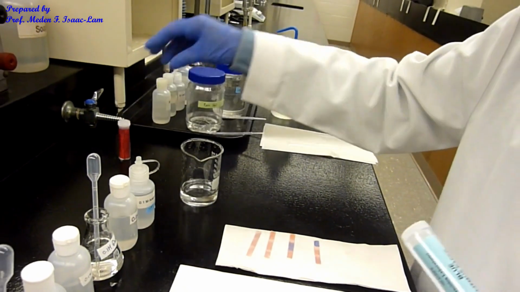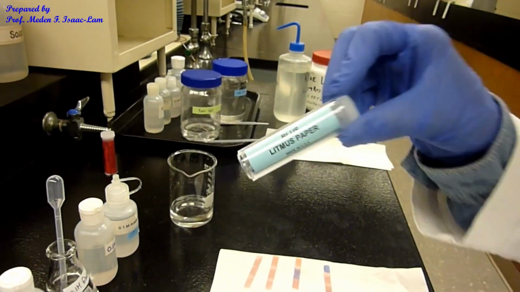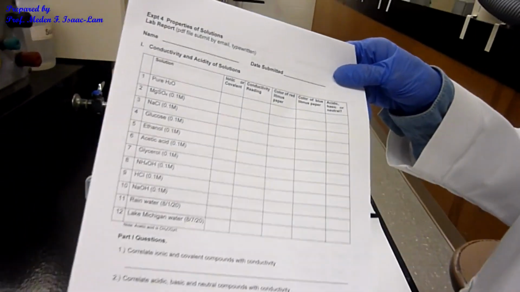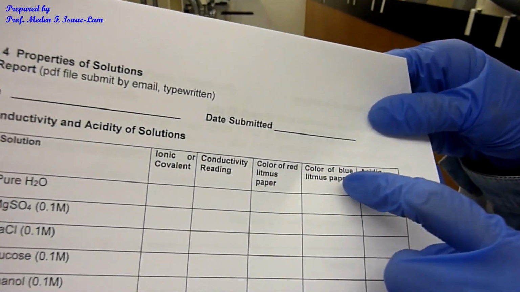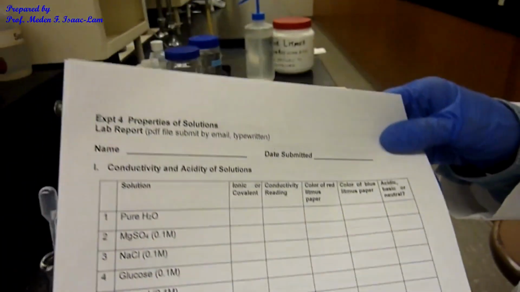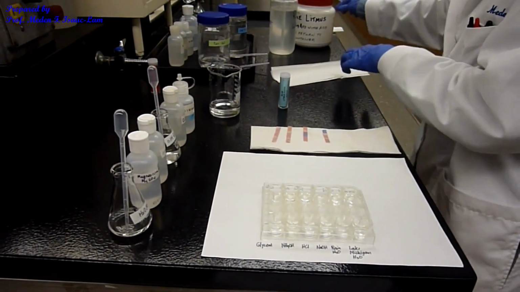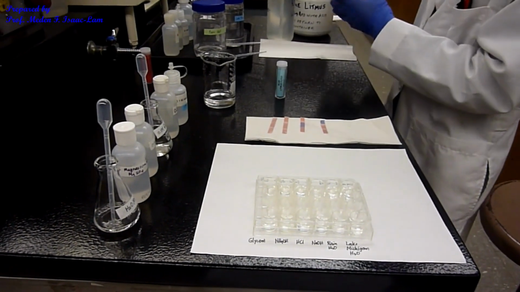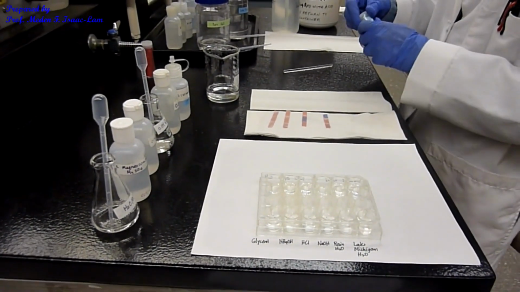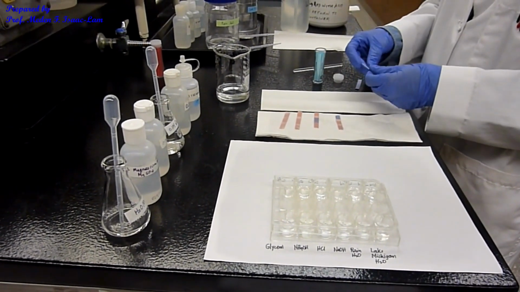And now I'm going to use the blue litmus paper. Blue litmus paper. And then we are now going to fill up the next column, which is going to be the color of the blue litmus paper for the 12 solutions. So do the same thing. And now I will use 4 litmus papers. So it's blue.